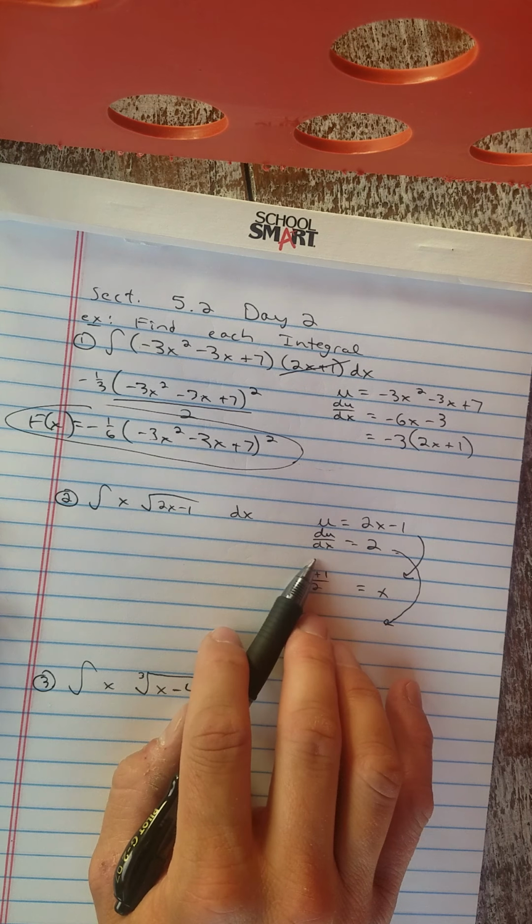What I essentially want you guys to see right now is this. We now have enough information over here to go in and replace every part of this integral. I can replace this x with u plus 1 over 2. And you'll see why. Just bear with me here. I'm going to replace that x with u plus 1 over 2. I'm going to replace this square root with an exponent of a half, but I'm also going to take 2x minus 1 and I'm going to replace it with u.